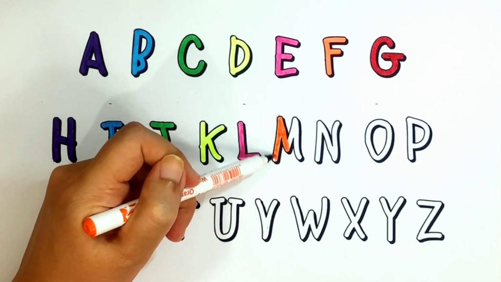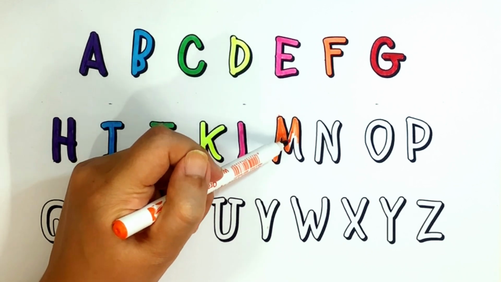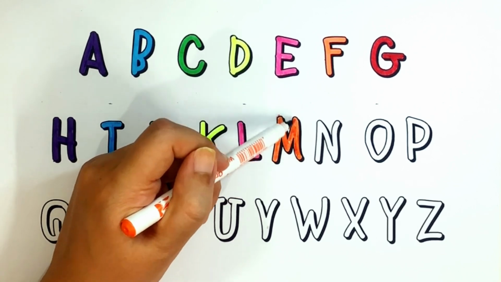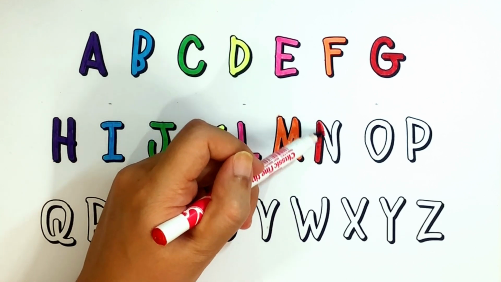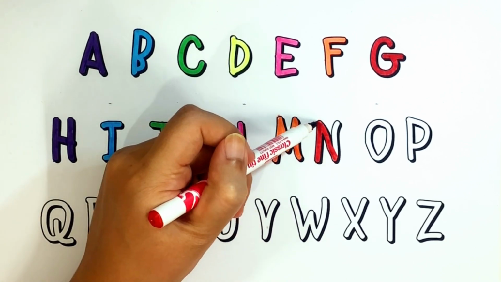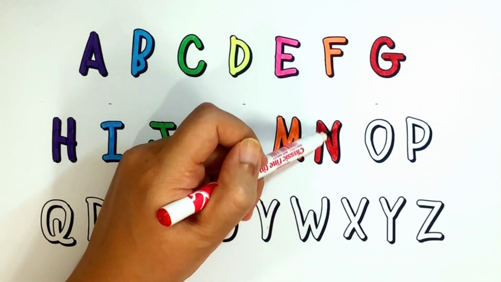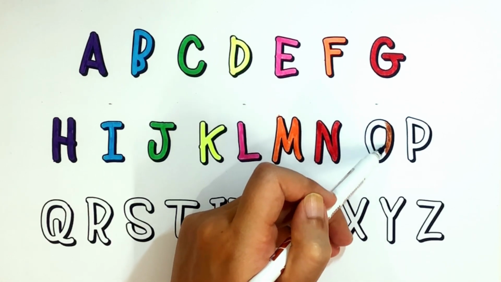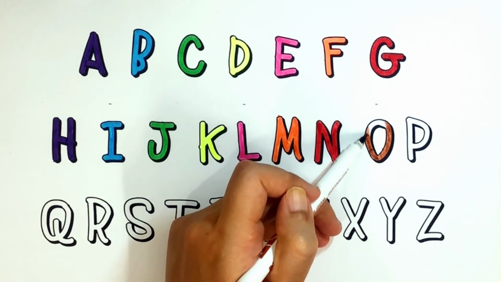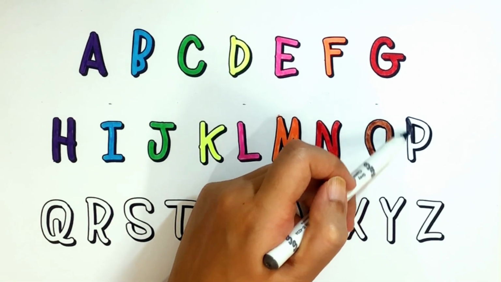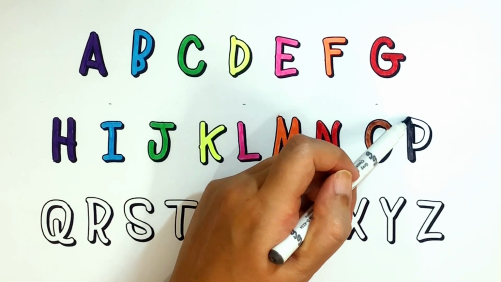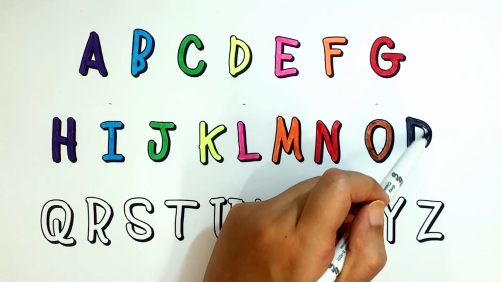M. M is for melon. N. N is for nectarine. O. O is for onion. P. P is for peach.